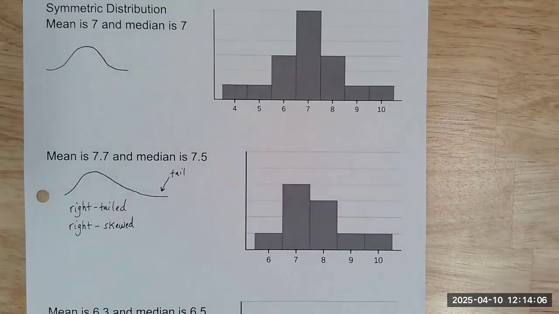What happens when we have a right-tailed or right-skewed distribution is that the mean actually ends up being a bigger number than the median. This goes back to when I was talking about Bill Gates's grandson throwing off our data because he's making a bunch more money than the average UC Davis student. In this case, most of our data is hanging out with these smaller numbers, 6, 7, and 8, but we've got a few data points over here at 9 and 10. That's skewing our data and pulling the mean to the bigger numbers. Whenever you've got the right tail, your mean is going to be further off to the right.